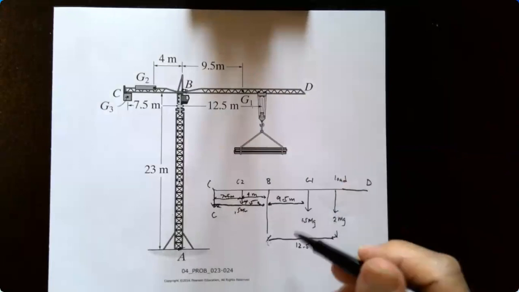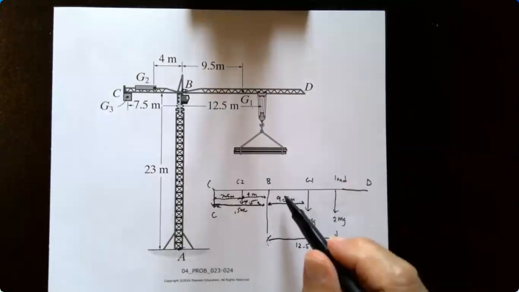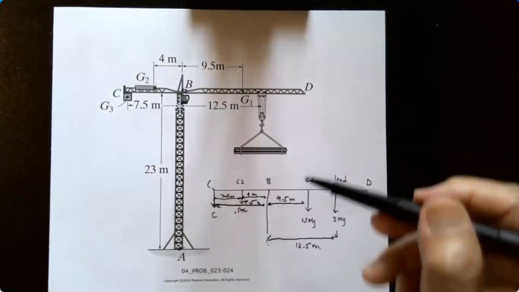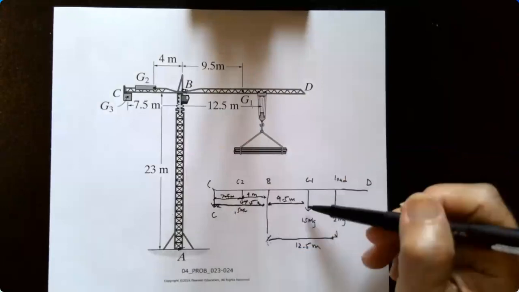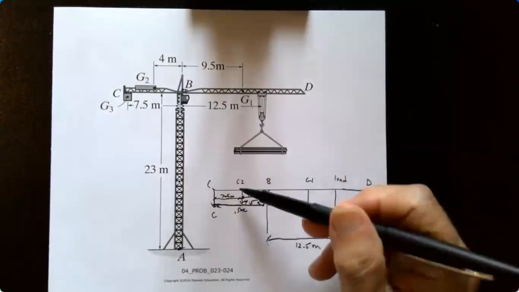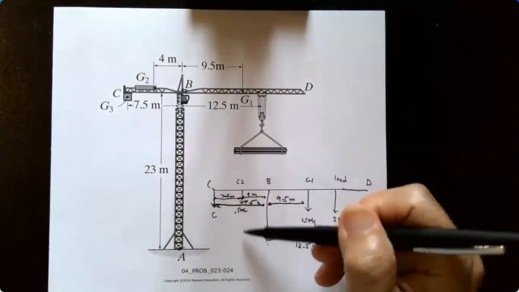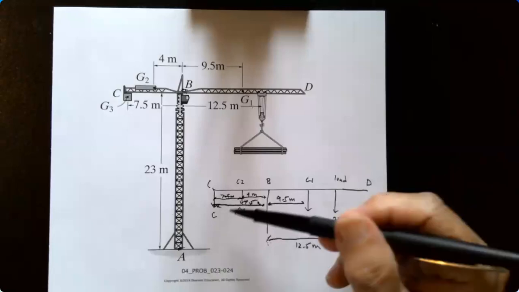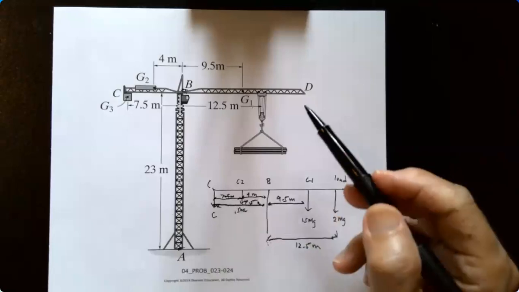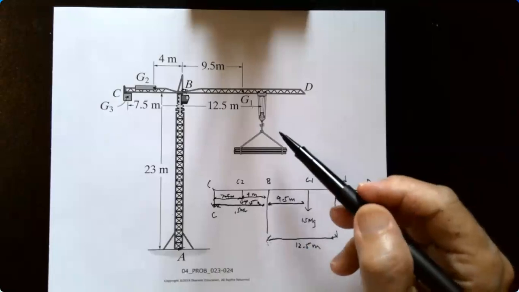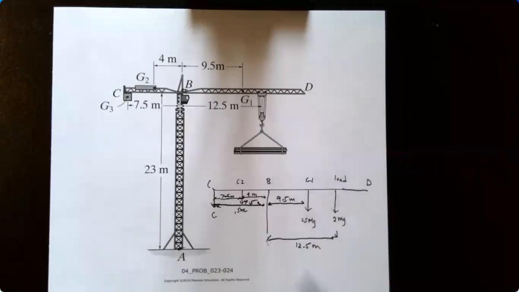And so all we do is we just take moments about A, these two loads in a clockwise direction, this load in a counterclockwise direction, and the unknown load in a counterclockwise direction, and we can solve for C. So let's see if I can do this right over here.